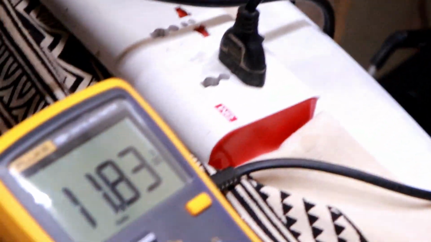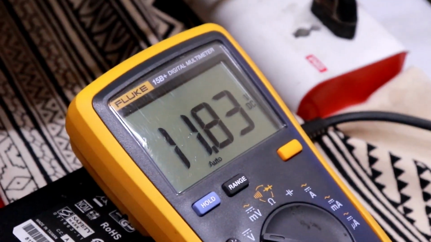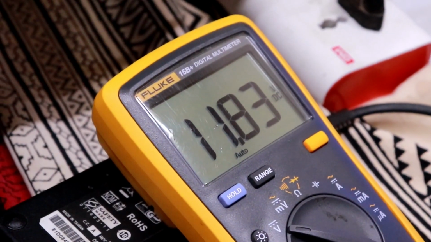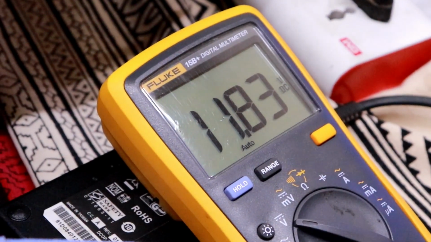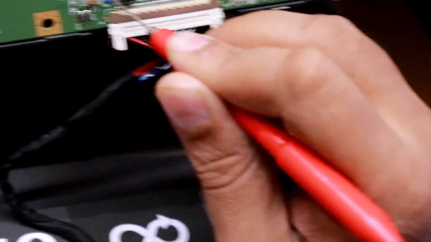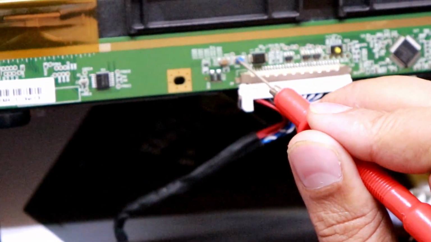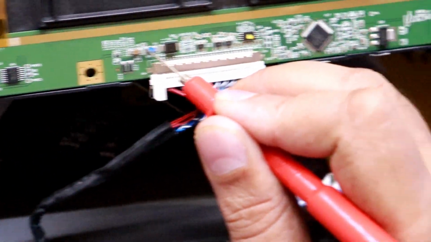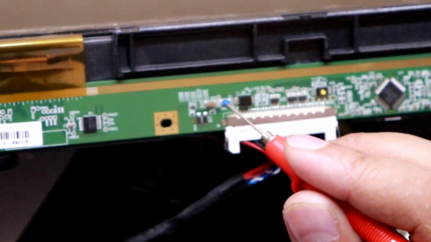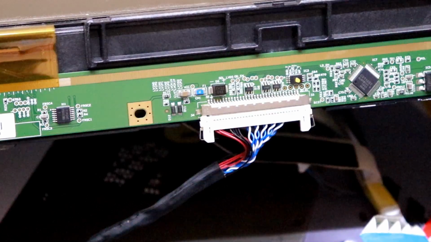You just bring that and focus on that display of the meter. It is showing 11.83, that means it is okay. On the other hand, we have to check the voltage. It is okay, that means these two sides of that fuse are getting a voltage, that means the fuse is okay.